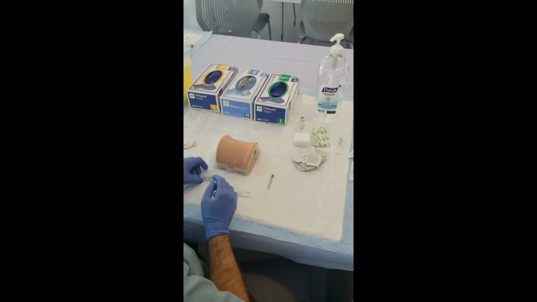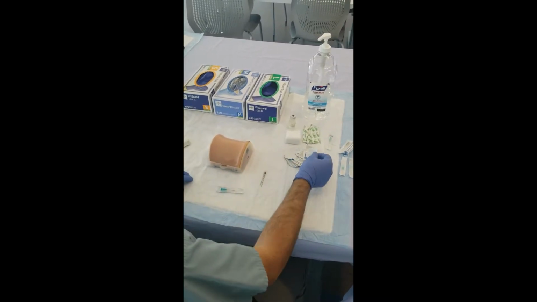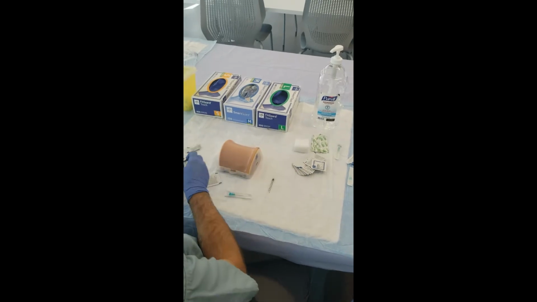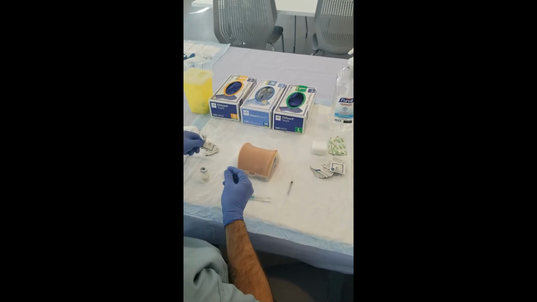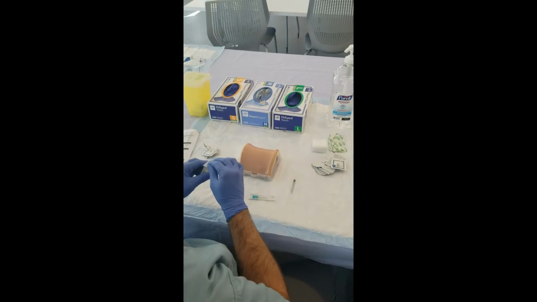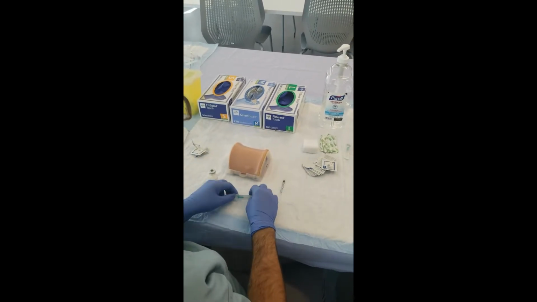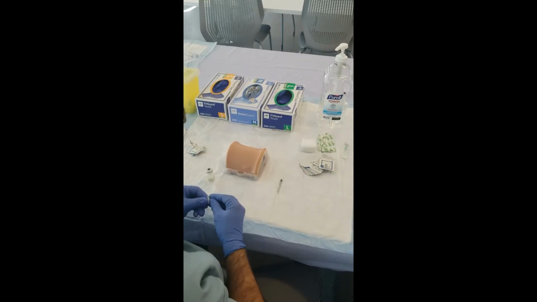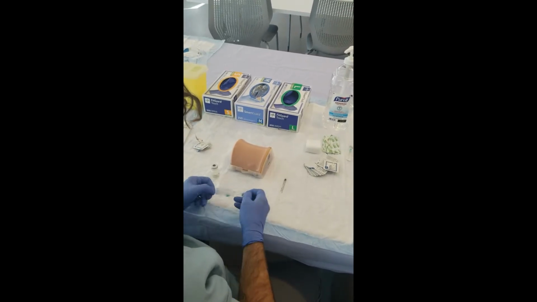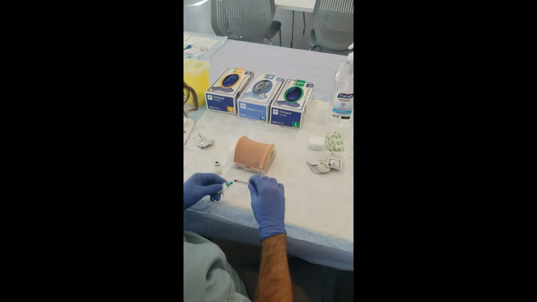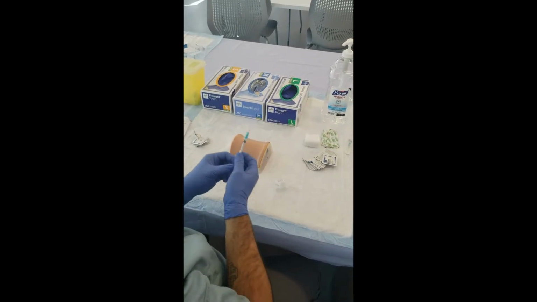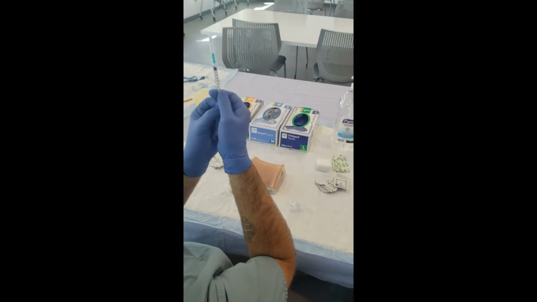Step 21, opened vial and cleaned with an alcohol pad. Step 22, withdrew correct volume of medication, 0.3 cc, and removed air from syringe. It is helpful to inject 0.3 cc air into the vial, then draw up the medication.